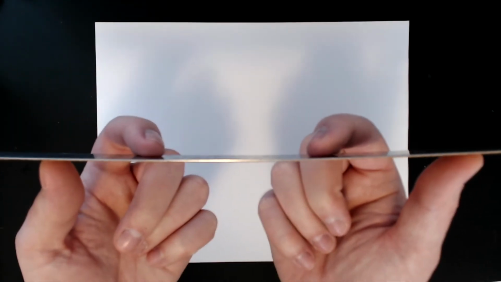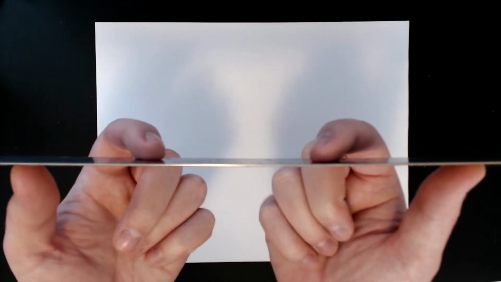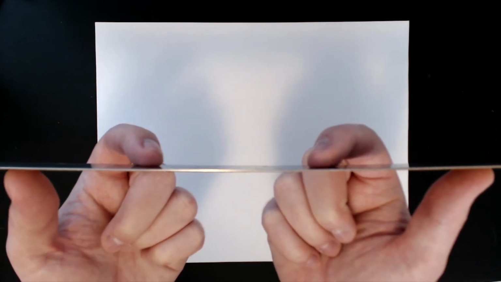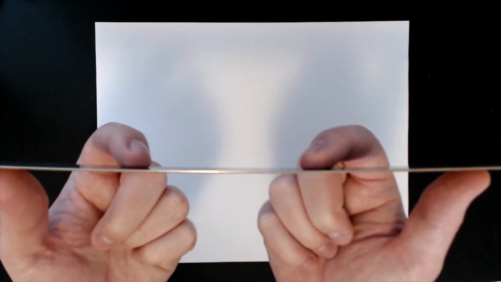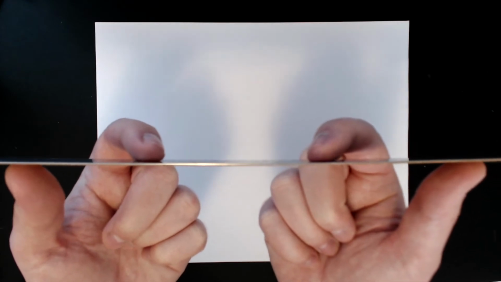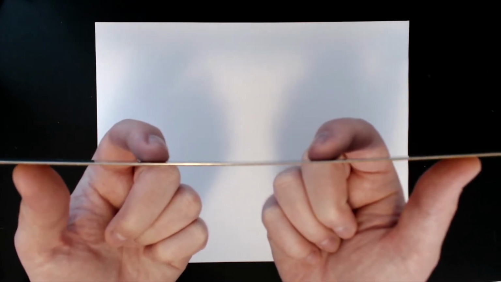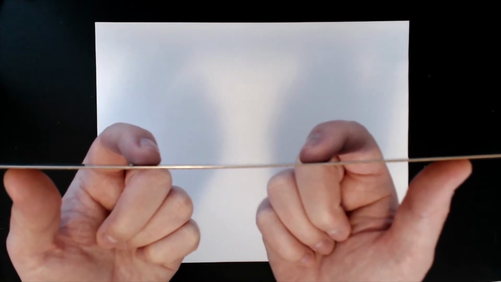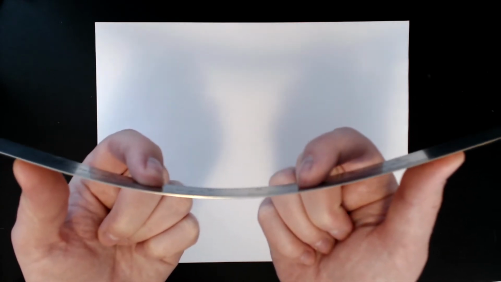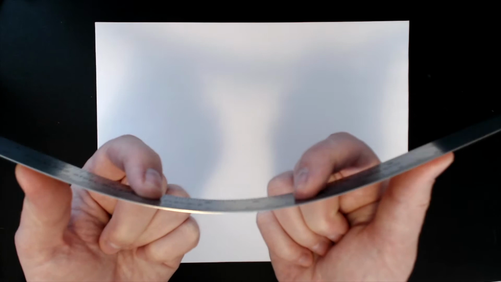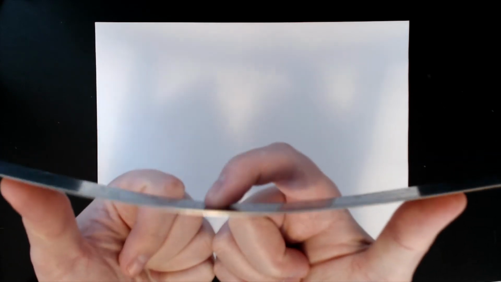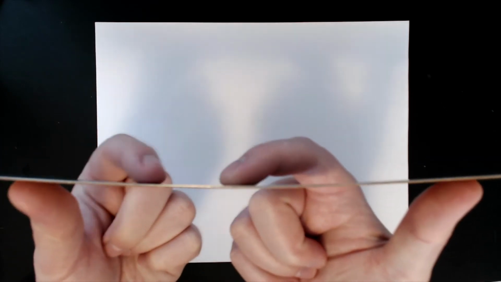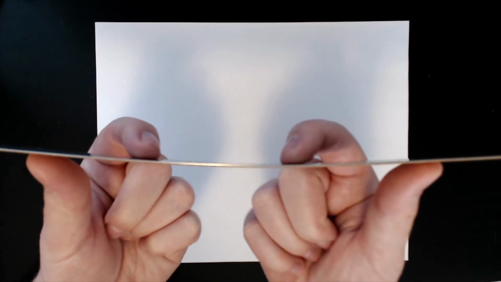If I orient them like this, my thumbs are at the bottom, those are my outer spans, and then my index fingers are at the top, and you can see that that's basically 4-point bend. If I put force on it, it's going to bend like this, right? So that's 4-point bend. If I wanted to do 3-point, I would just remove one of my index fingers. But let's do 4-point, right?